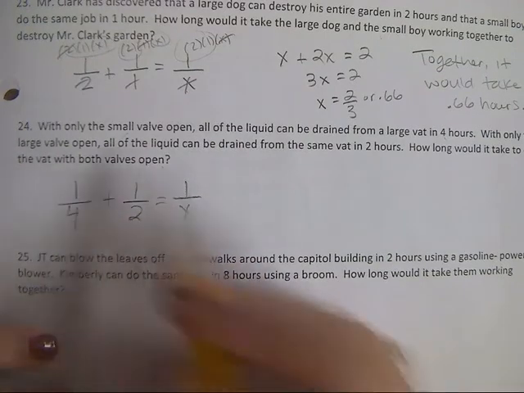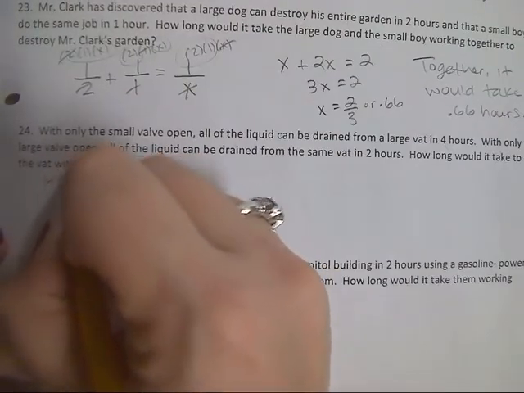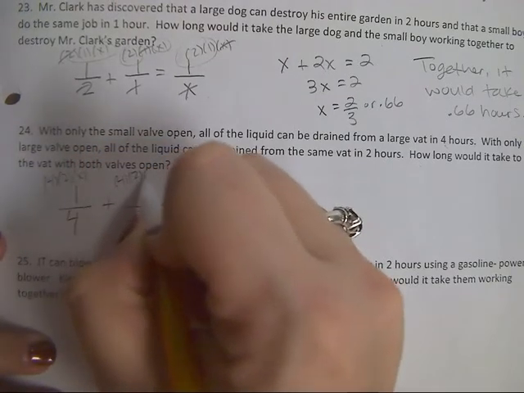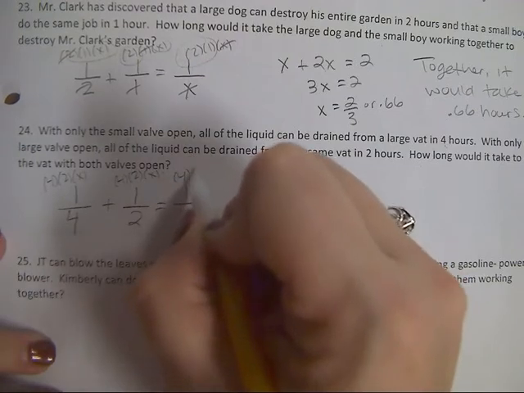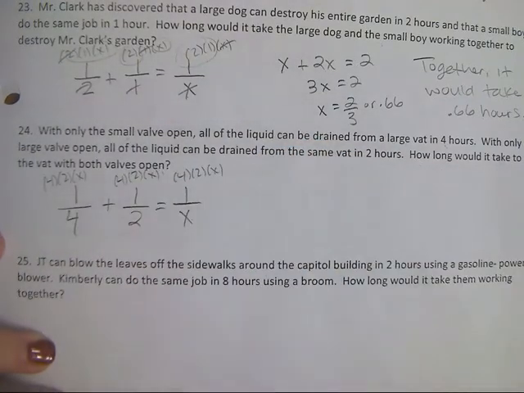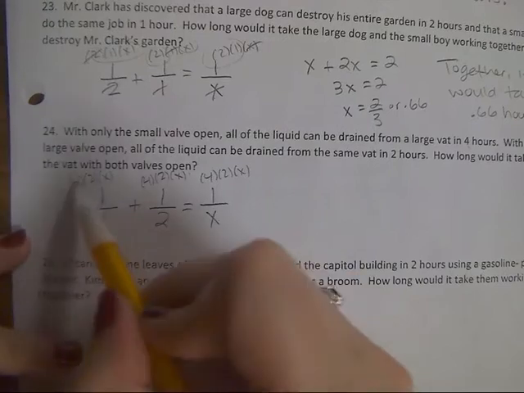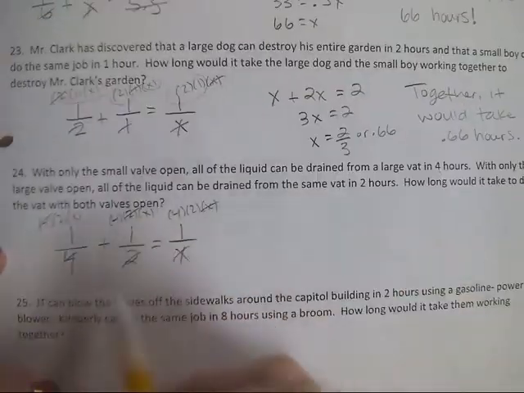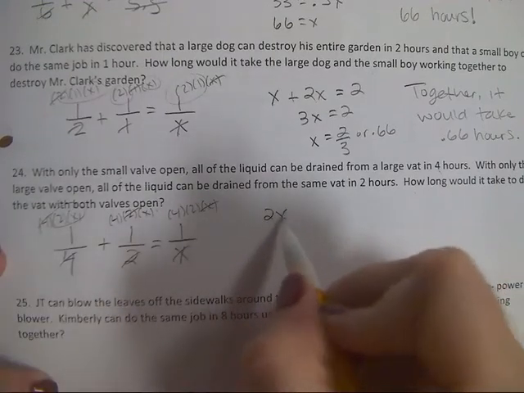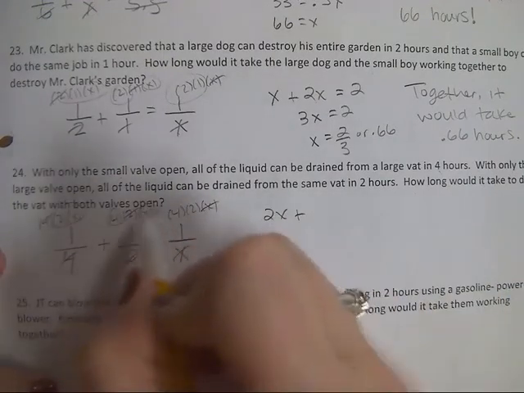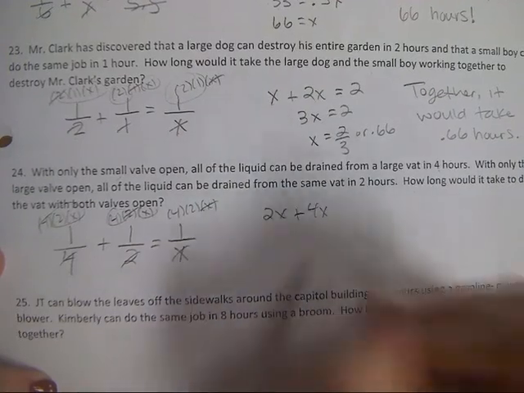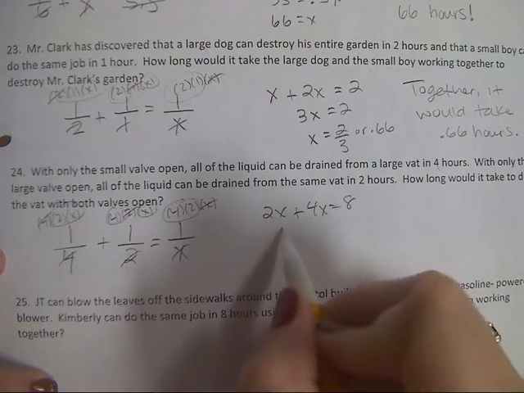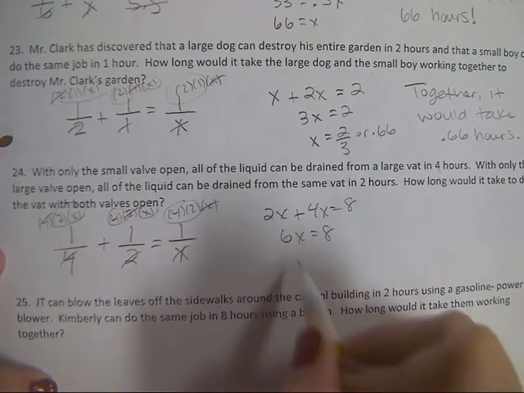Multiply by 4, 2, and x to all sides. Get rid of my 4's, our 2's, and then the x. We are left with 2x plus 4x equal to 8. Bring these together to give me 6x equals 8.